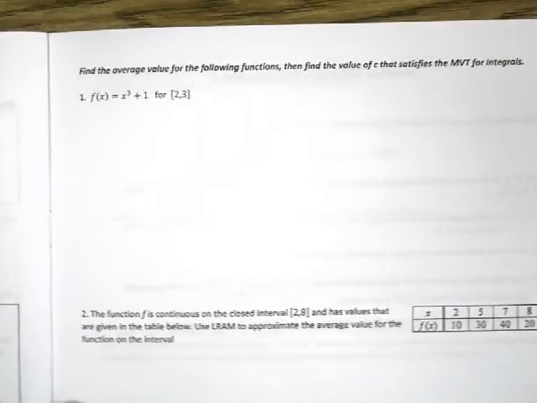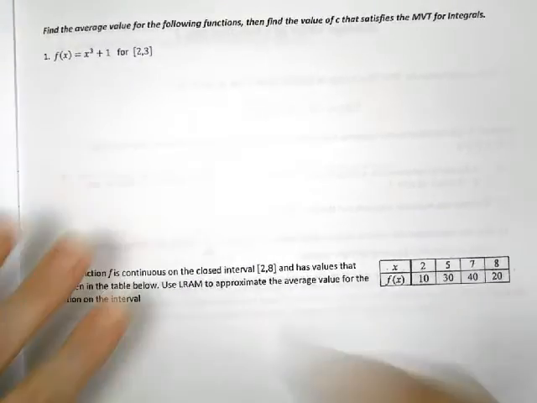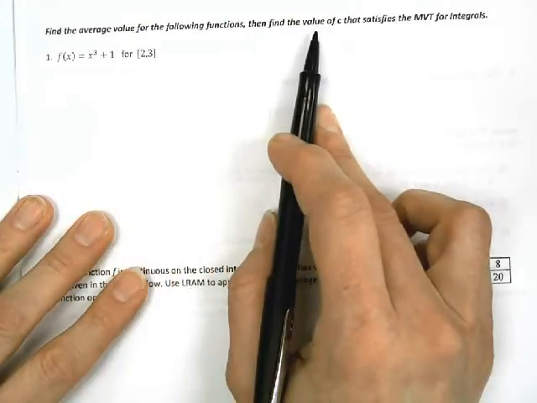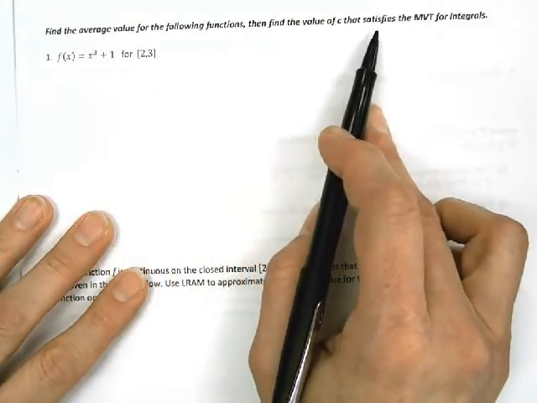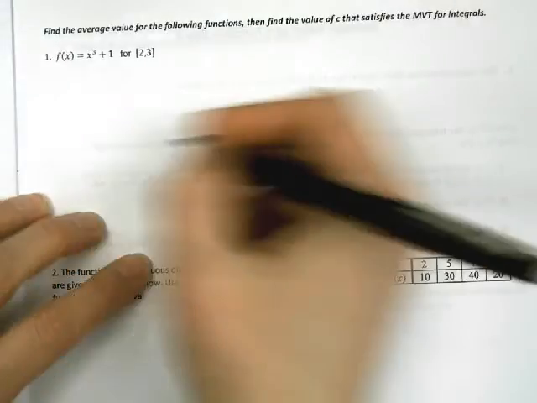Sorry about these numbers. We're going to jump to problem number 1 here. Okay, so same idea here. We're going to find the average value for the following functions, and then we want to find the value of c that satisfies the MVT for integrals. So let's do the average value first.